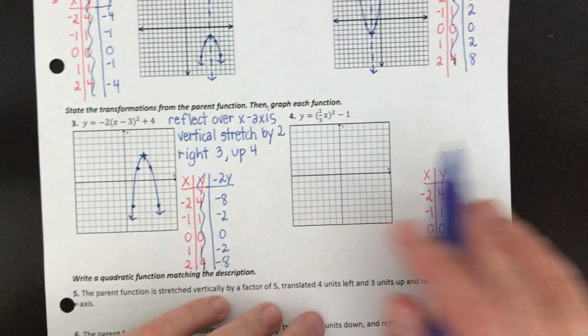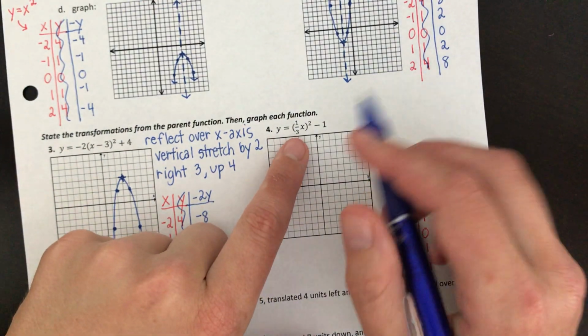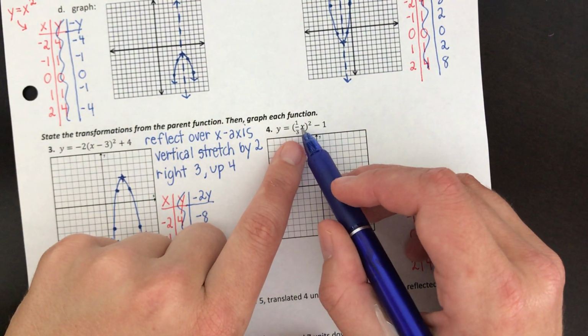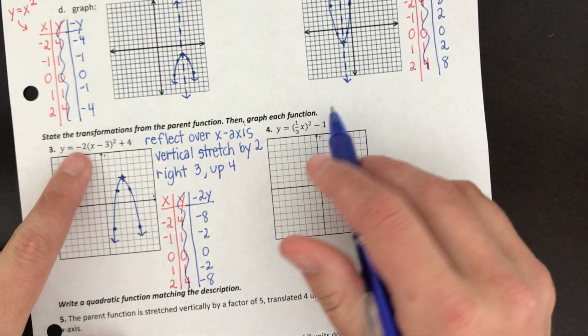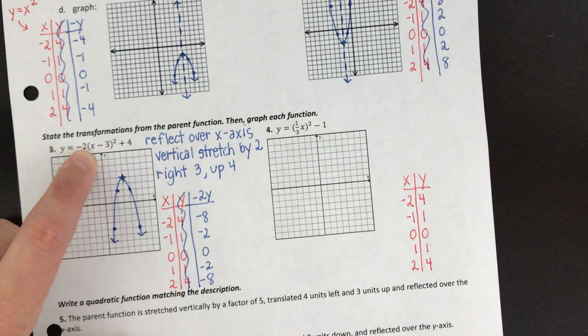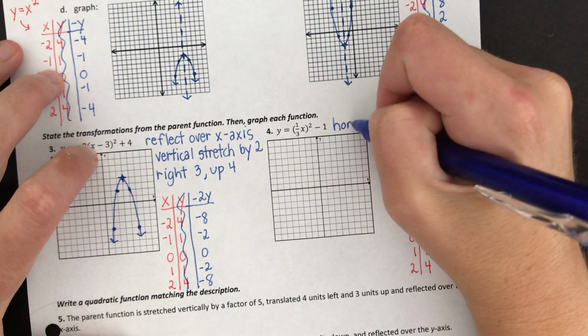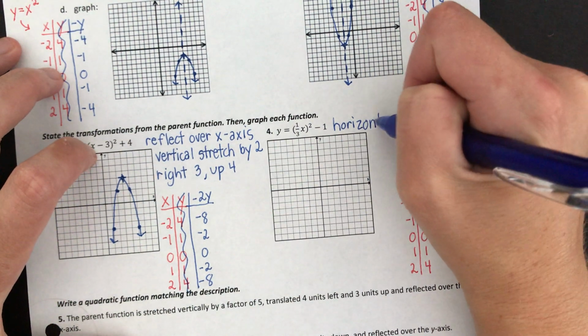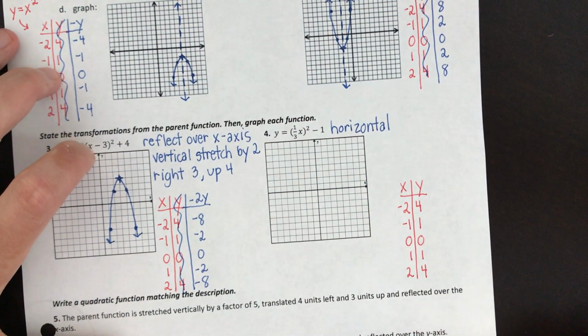Yep, I'm good to go on number 3. Let's move on to number 4. So notice this multiplication here is inside the parentheses, unlike this one here. Okay, so that's going to be our horizontal. And remember, changes inside act opposite of kind of what we think.